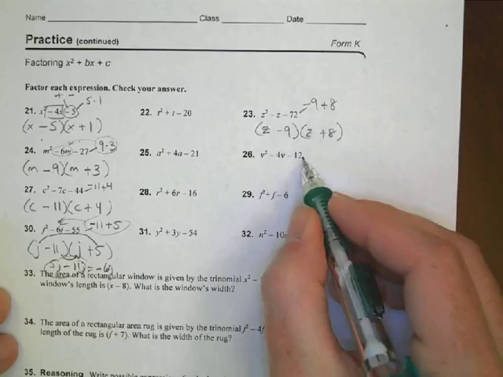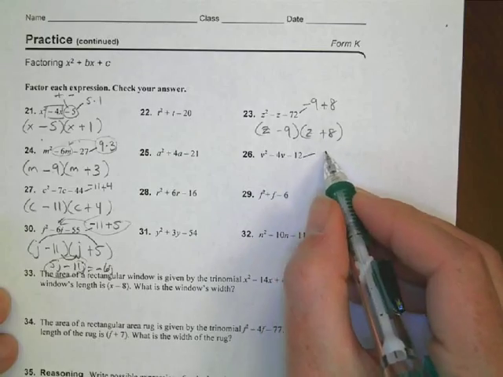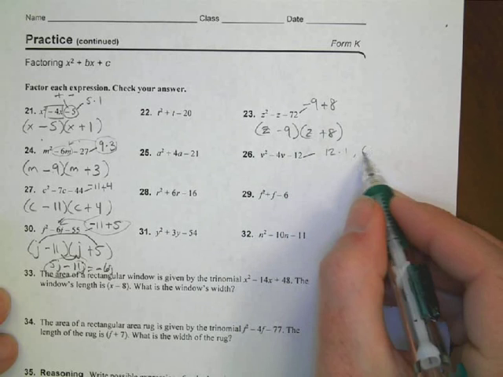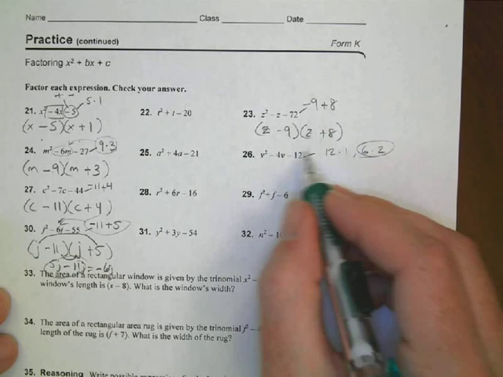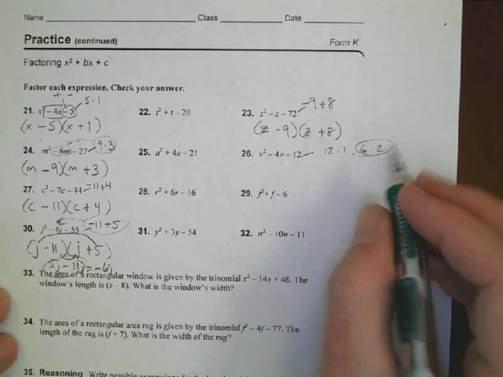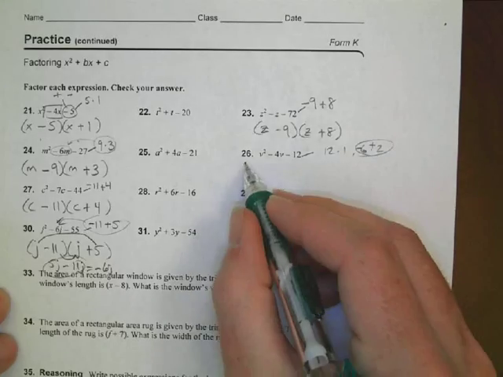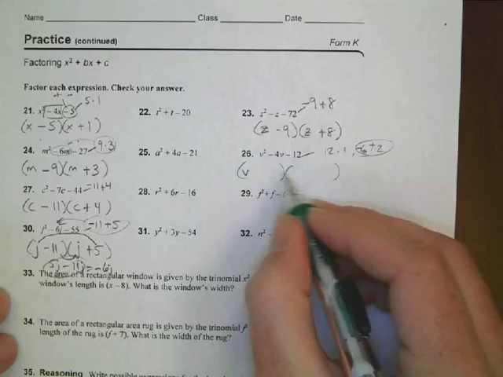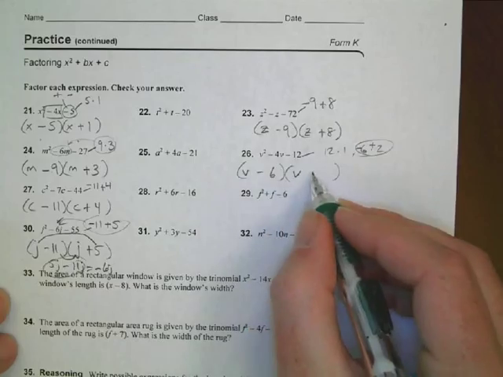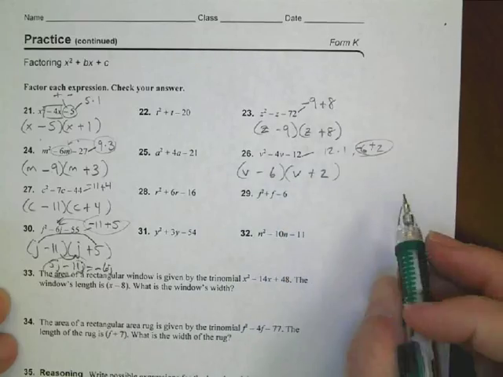For 12, I have lots of options, 12 and 1. I have 6 and 2. 6 and 2 can combine to give me 4. So I want a negative 4, so I'll do a negative 6 and a positive 2, and break that apart, v minus 6 plus 2 for that one there.